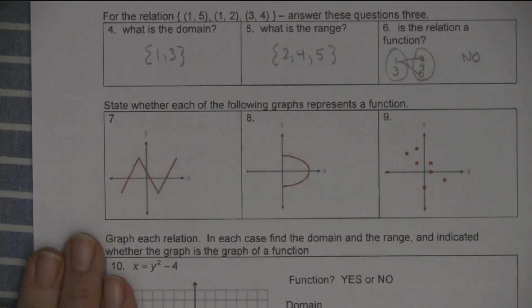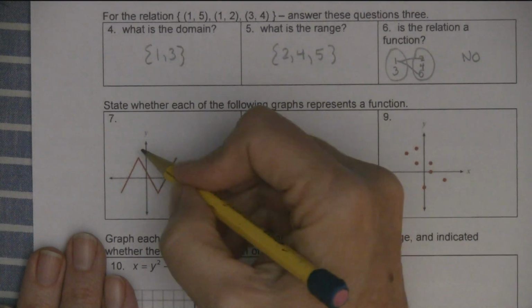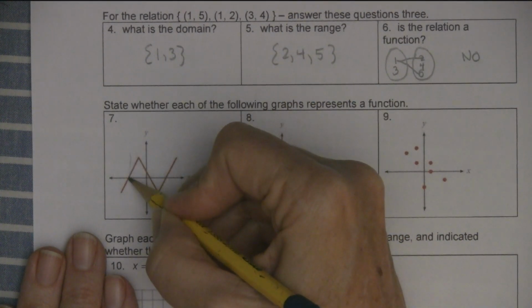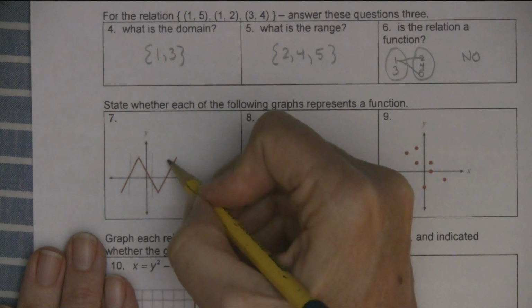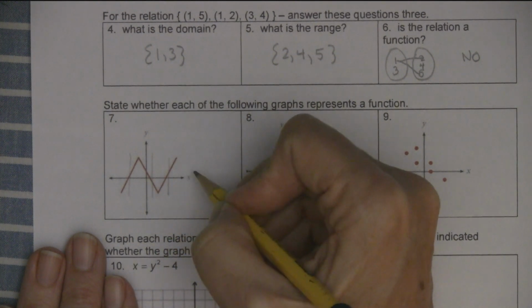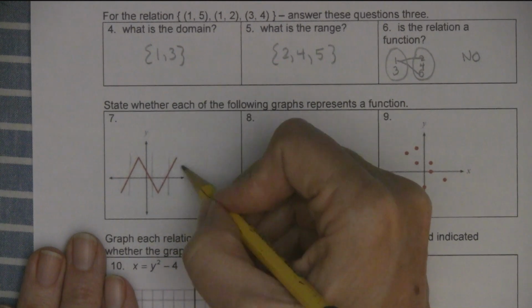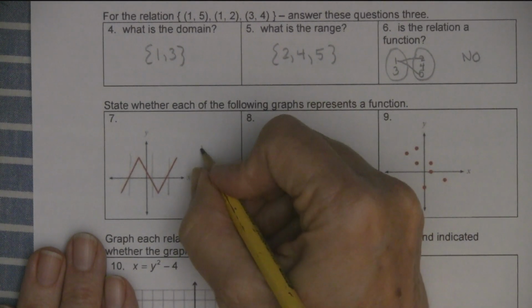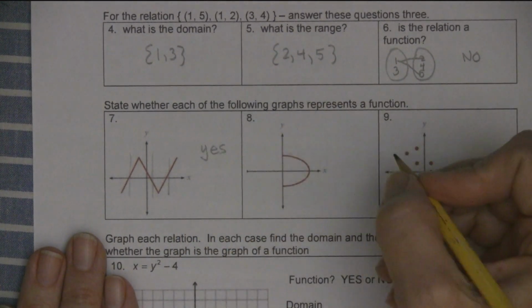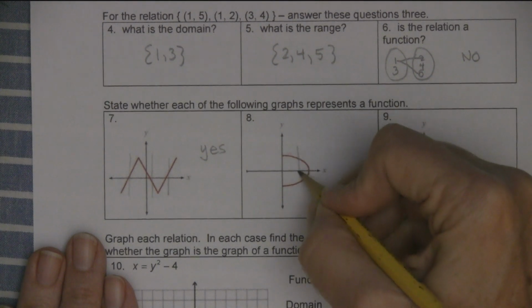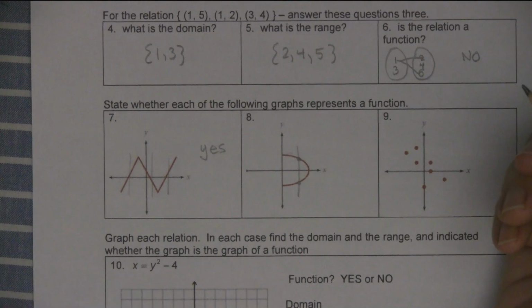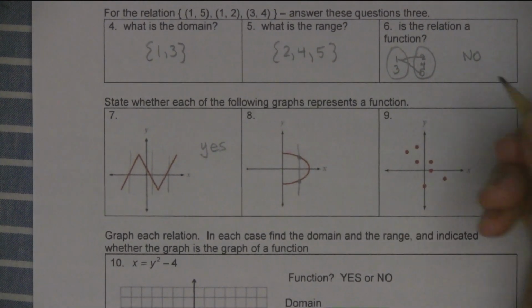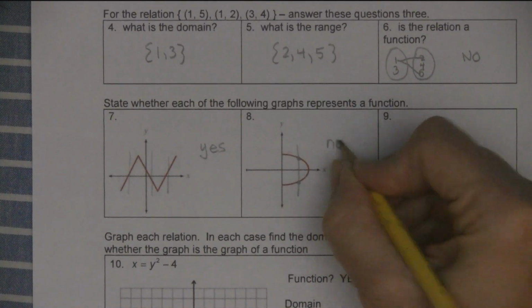Then tell us whether or not the graph represents a function. If you can draw a vertical line, it's called the vertical line test, and hit the graph only one time, it is a function. Every place that I draw a vertical line, it only hits the graph once, so yes, it is a function. Whereas this one, if I draw this vertical line here, it hits it twice. It only has to be one spot that it hits it twice. So this is not a function.